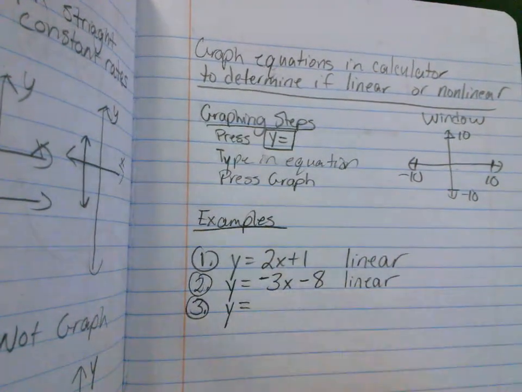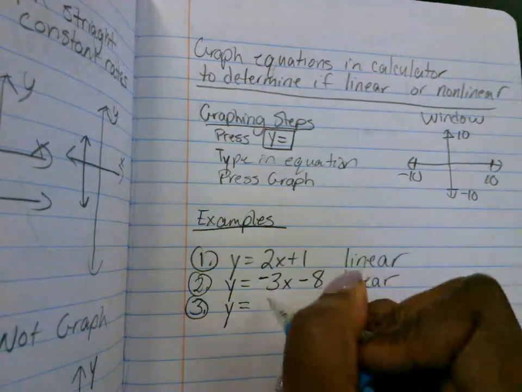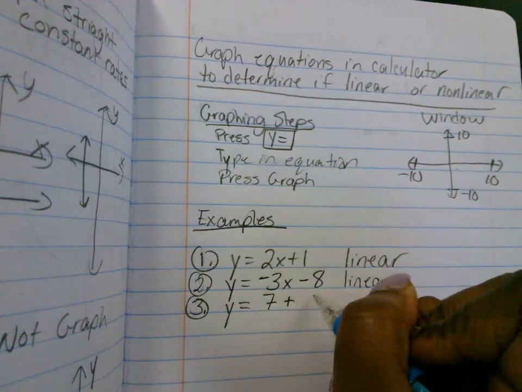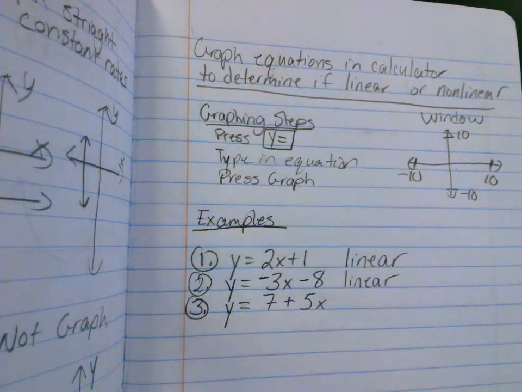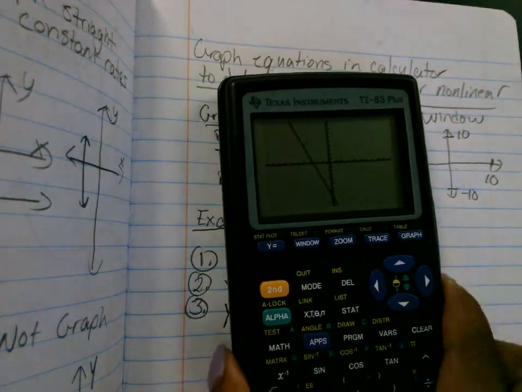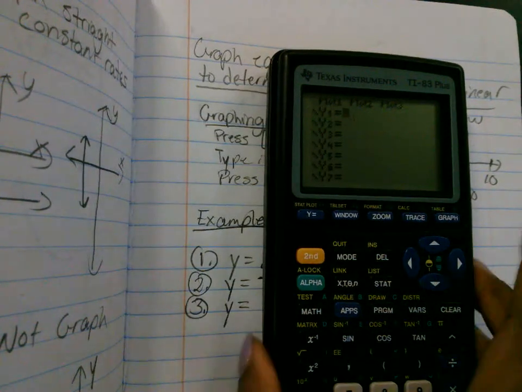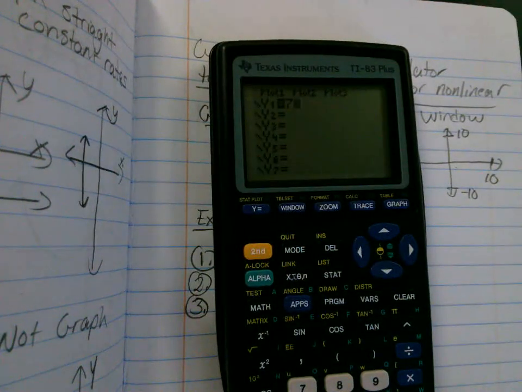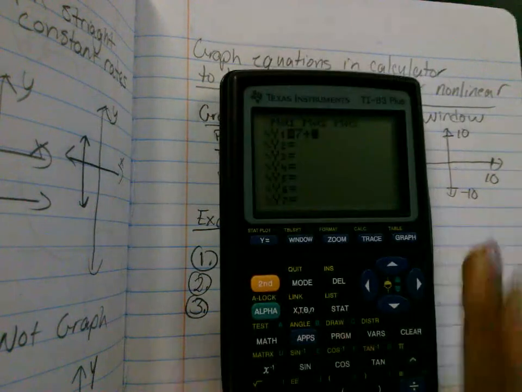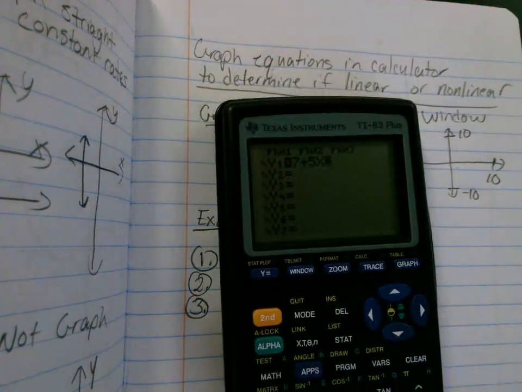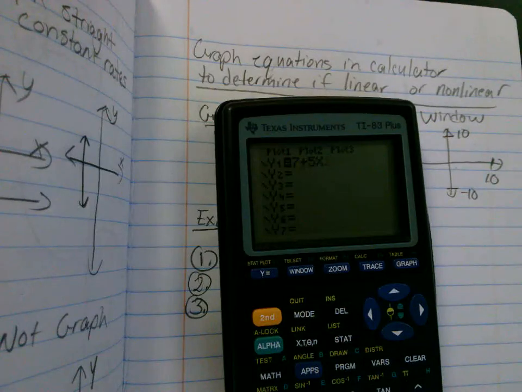Let's do y is equal to, let's switch the order on these. Let's put 7 plus 5x. Any predictions? Do y'all think it's going to graph a straight line? Yes or no? No. All right, go to y equals and clear it. Type in 7 plus 5x. Type it in, press graph, hold it up so I can see it. Is it linear, yes or no? It is linear. So you need to practice typing it in, please. Press y equals. Okay, then type it in.